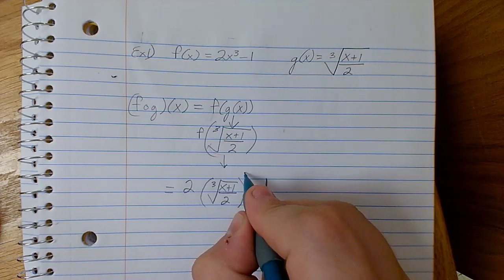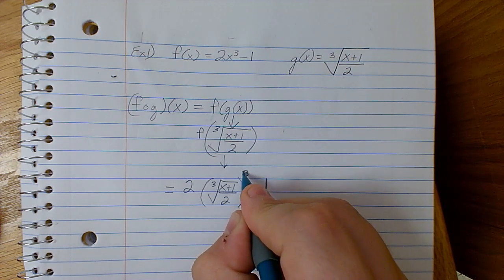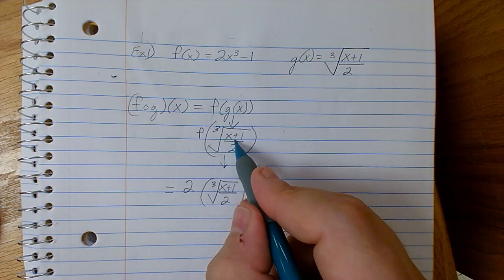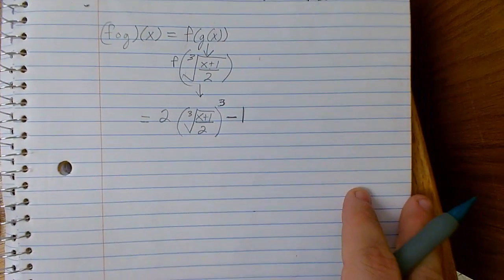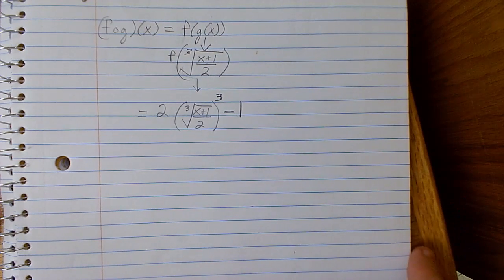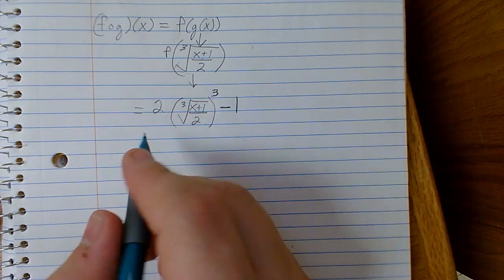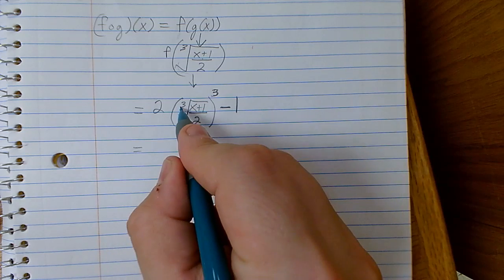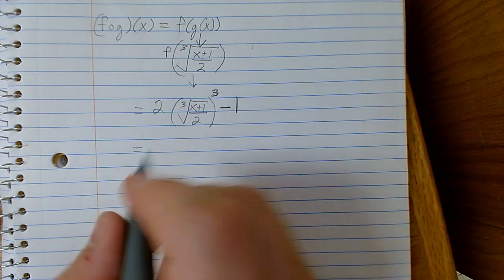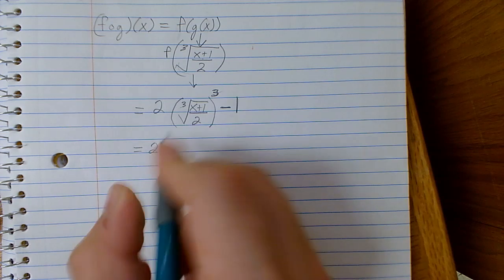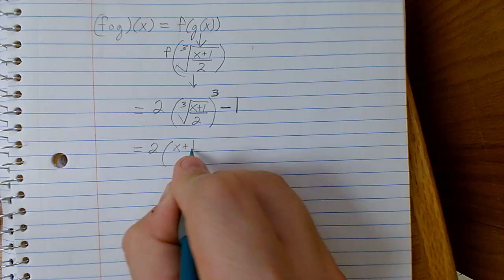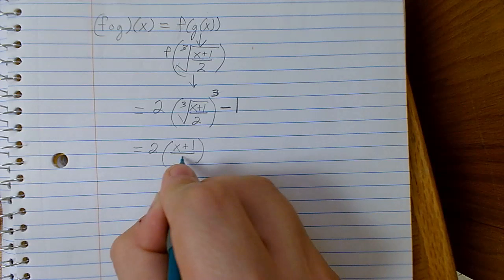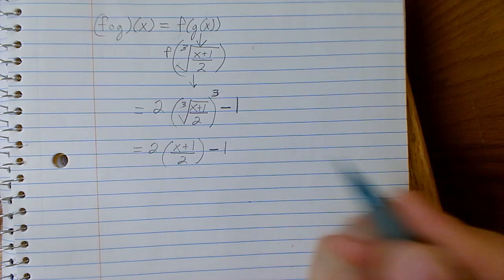Don't forget the cube right here. So whenever you plug this in today, you need to put it in parentheses and then show it step by step how we will simplify. So step number 1 to simplify this, the 3 and the 3 cancel. So we'd be left with 2, and the root is gone, of x plus 1 over 2 minus 1.